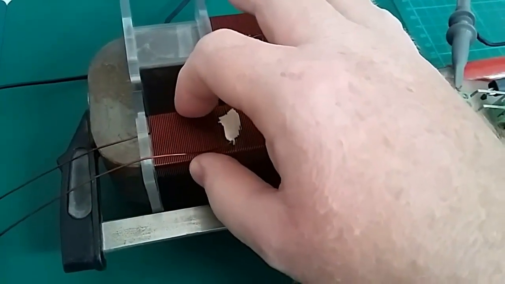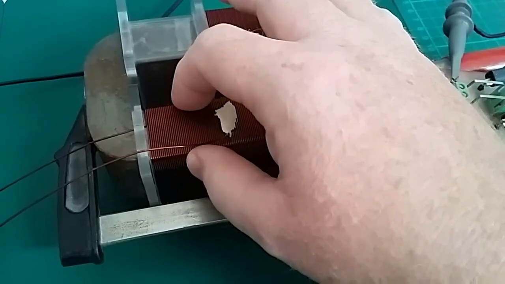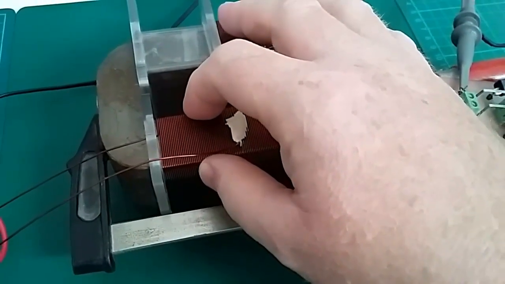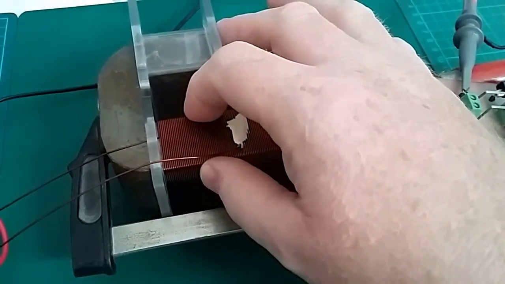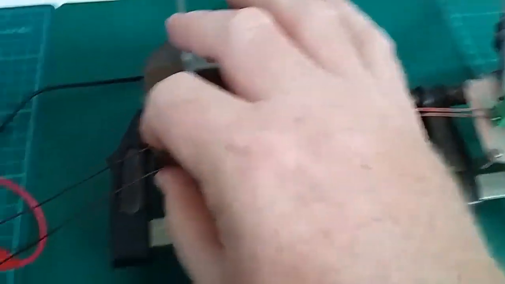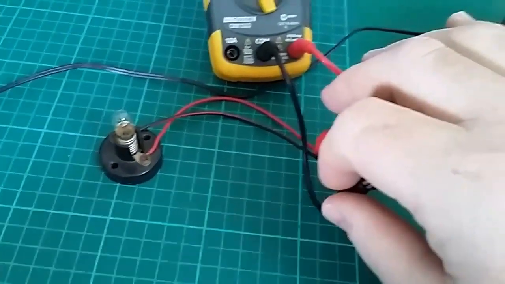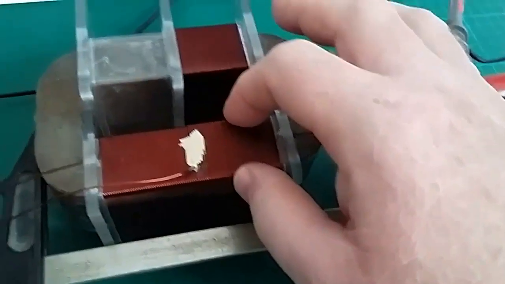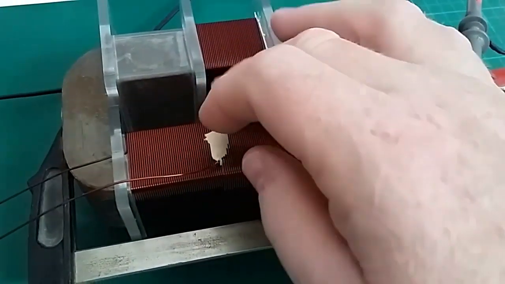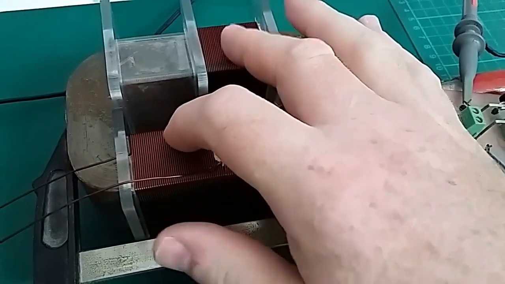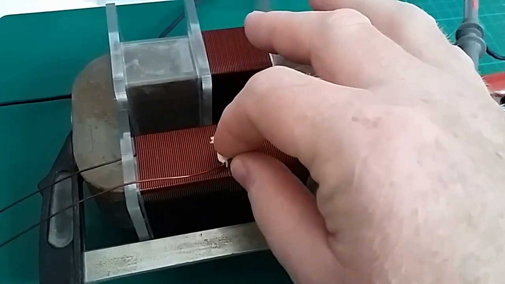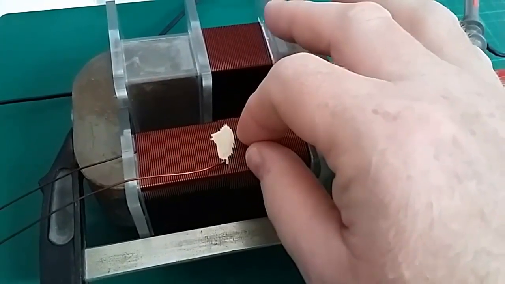If we were to increase the voltage on these coils, remembering that V over R equals I, then if we want a reasonable current out of this coil to drive a load, we've got to get the voltage up. The coupling at the moment between these two coils is poor. We don't have enough voltage, therefore we don't have enough current.